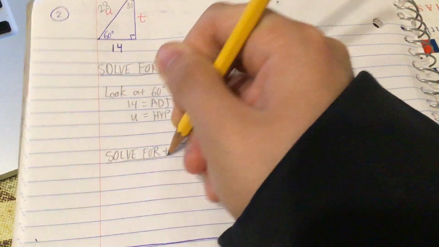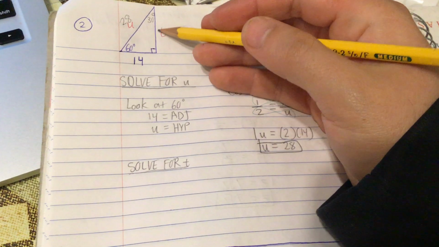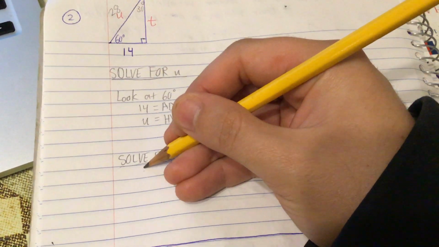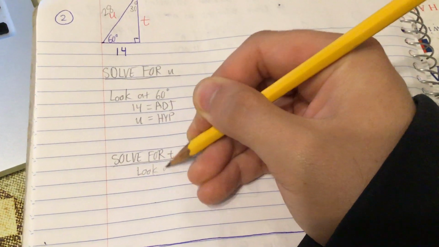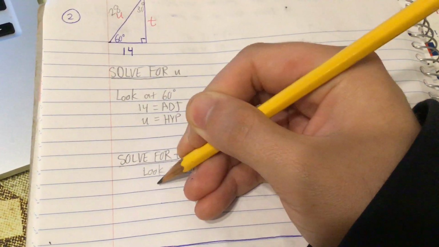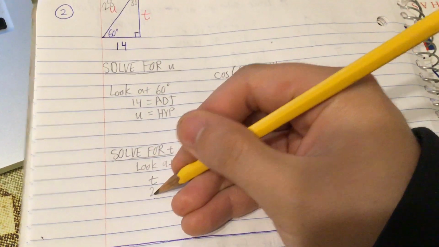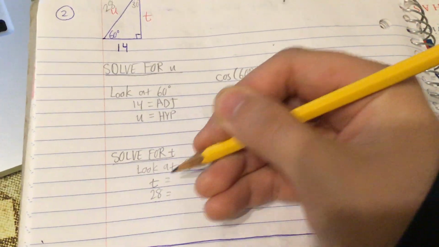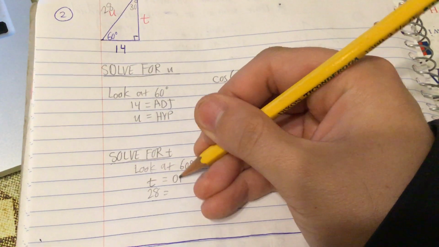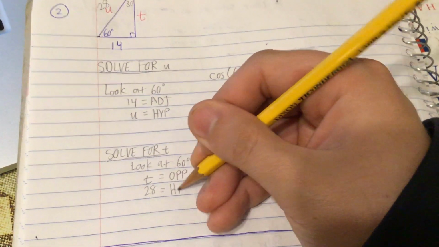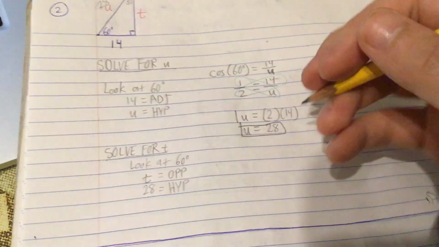Now, let's say I want to solve for t. There's a variety of ways I can solve this. So I look at 60 degrees. And I've got t, and I'm going to play with 28. t is the opposite side of 60 degrees, and 28 is the hypotenuse of the triangle.